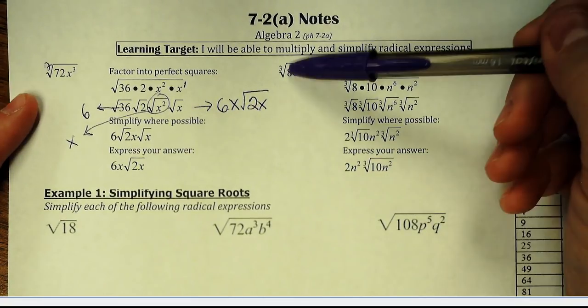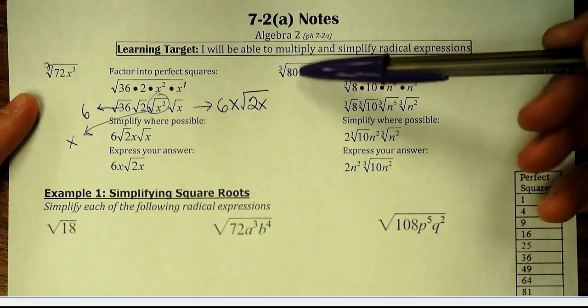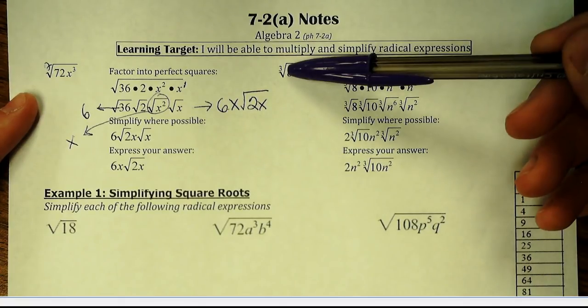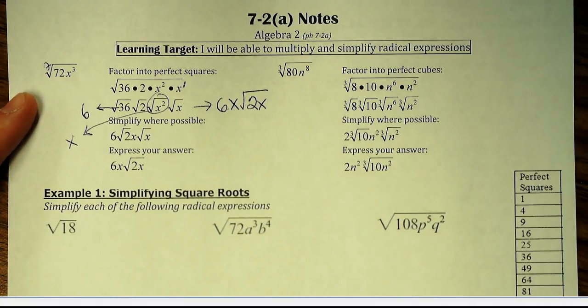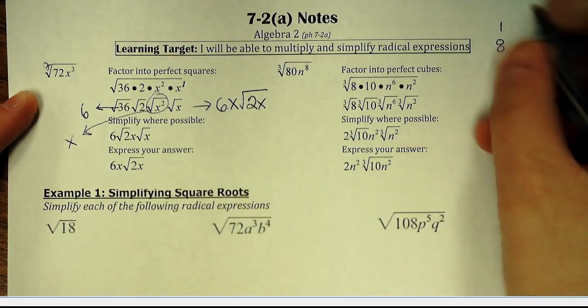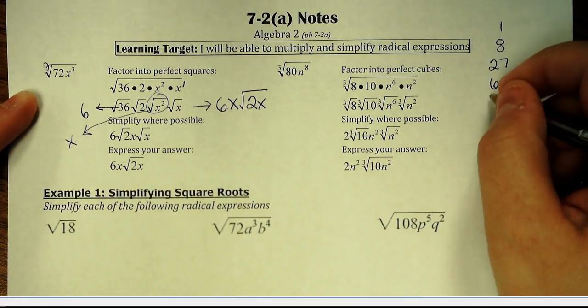Now, next to this, this is I think going to be a little bit harder mindset because you guys are probably not used to breaking down higher powered roots. So this is a cube root. And I know you can't see them on the screen right now, so I'm going to just write them real quick. Your perfect cubes, 1, 8, 27, 64. You guys can see this list down the page.